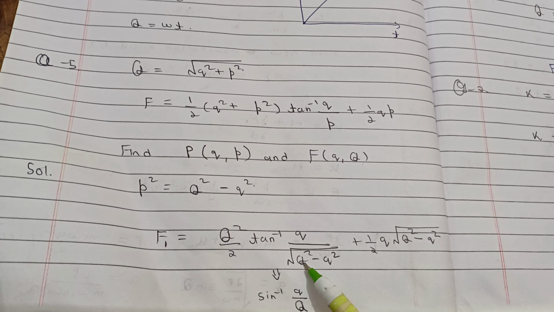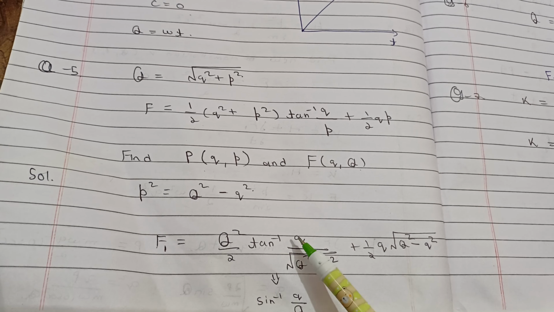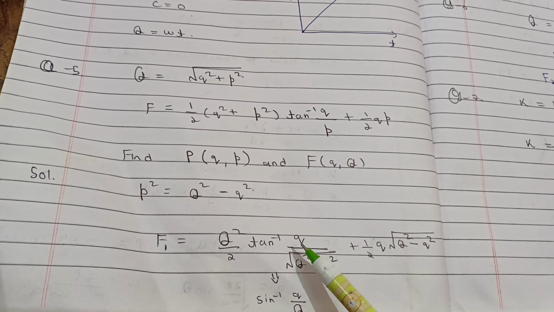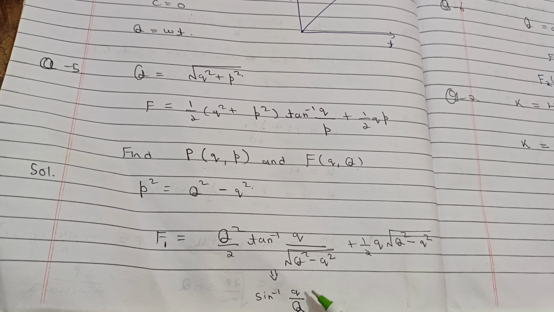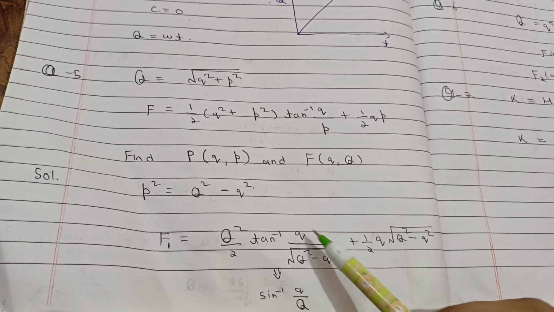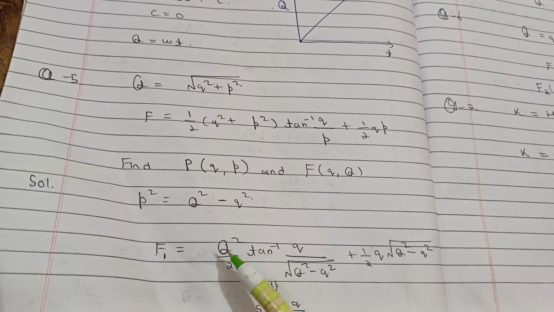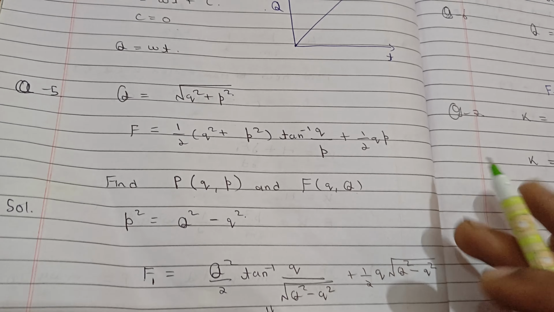This is p upon b, so you need to find the hypotenuse, that will be the square of this and this, adding you will get the hypotenuse, then it will be q upon, that will be capital Q. So in sin inverse you can write this as sin inverse of small q upon capital Q, this one. So that's how you can get your F in terms of small q and capital Q.